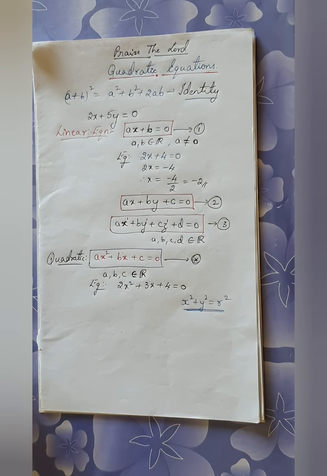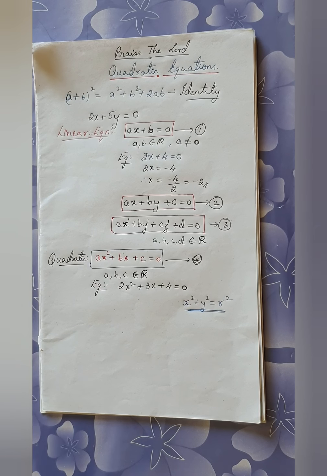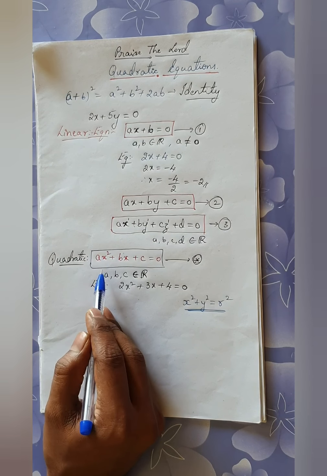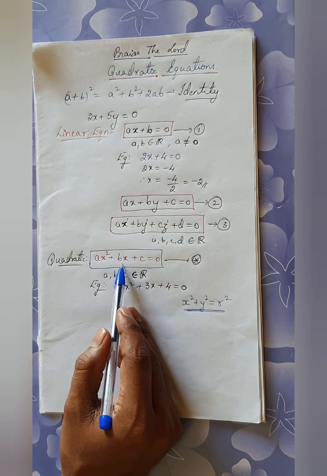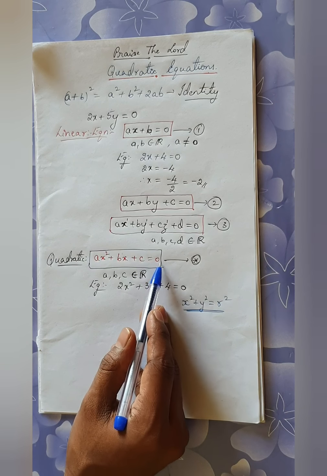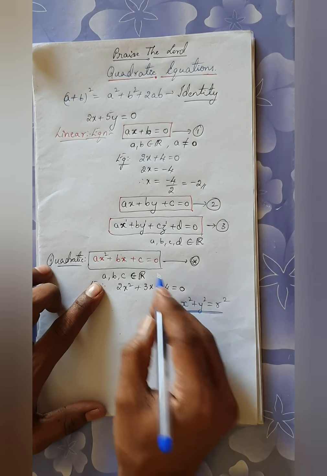So what is a quadratic equation? An equation of the form ax square plus bx plus c equal to 0, where a, b, c are real numbers.